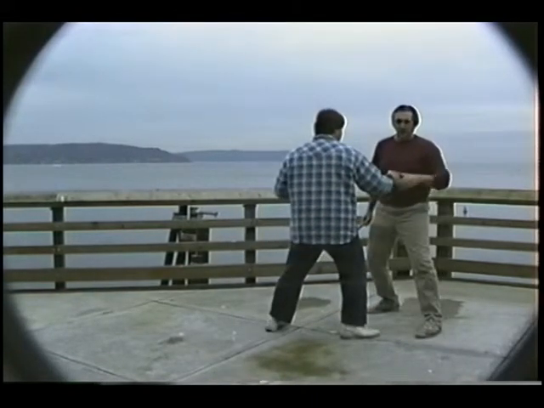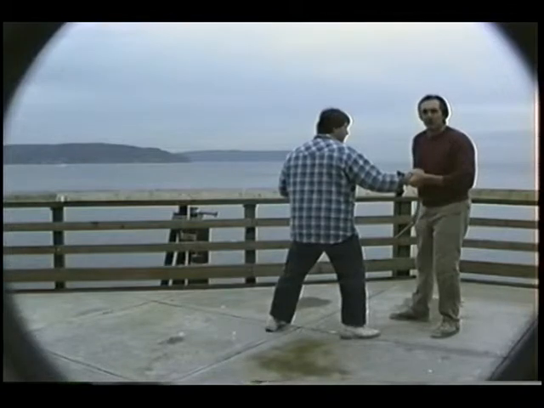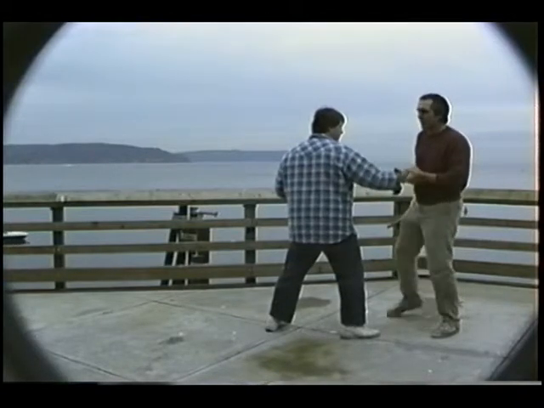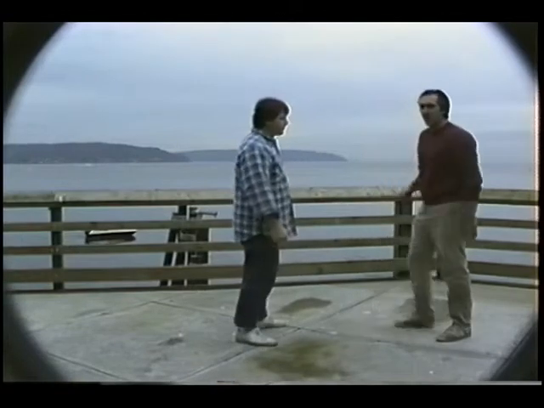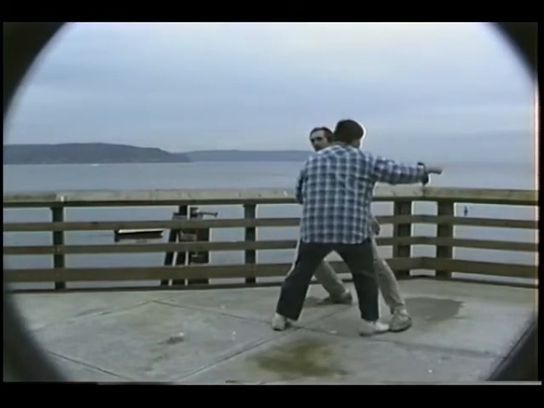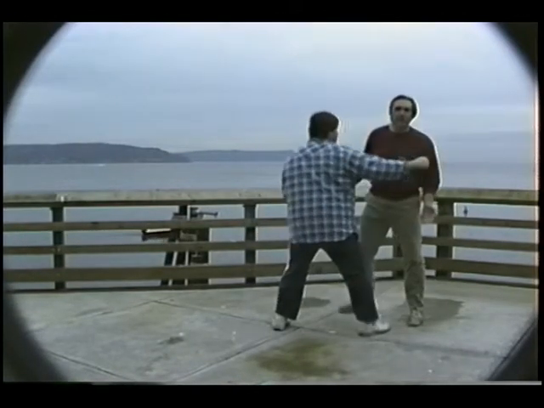Here, at this point, his power might be 100 units, talking theoretically. At this point, his power might be 90 units. At this point, his power might be 60, maybe even 50 units. But notice where I position my body. As he struck, I'm where his power is not at all.